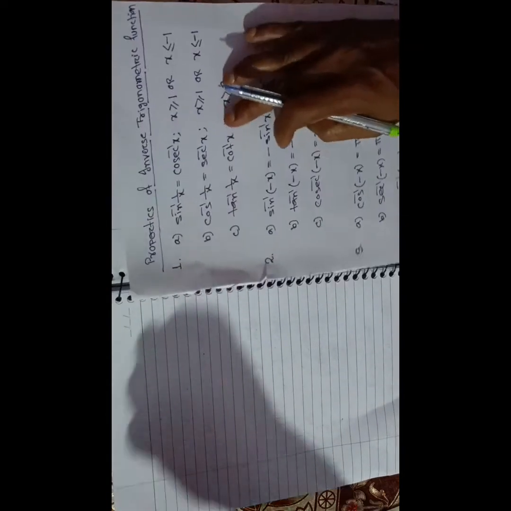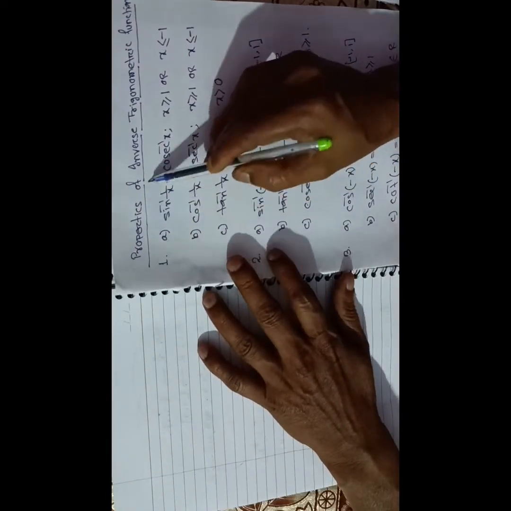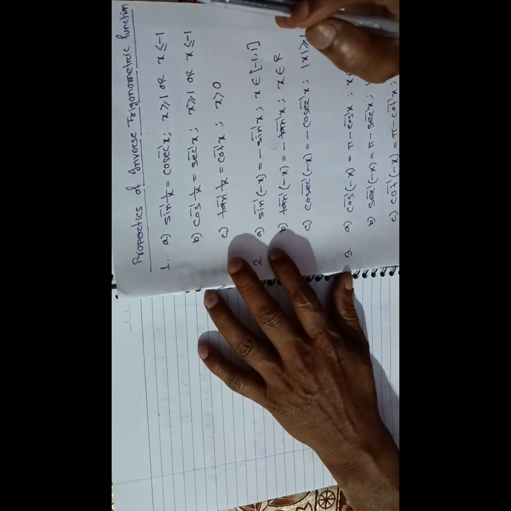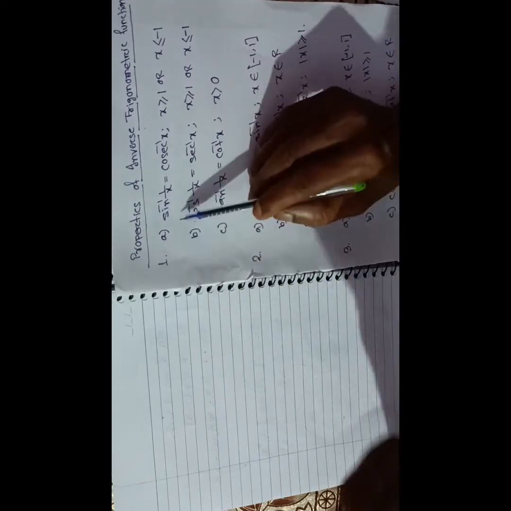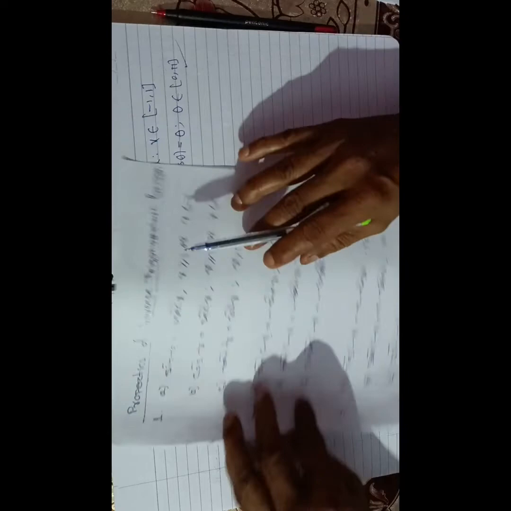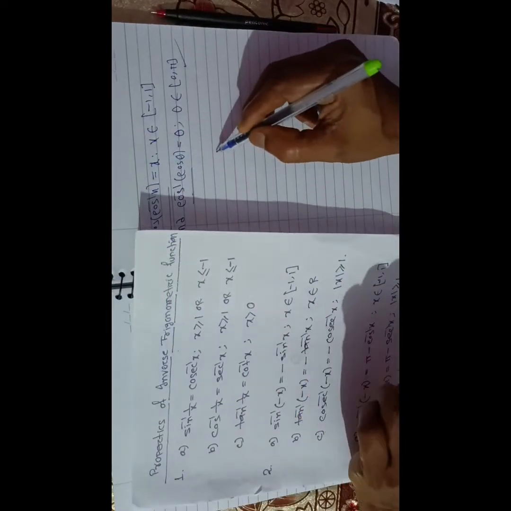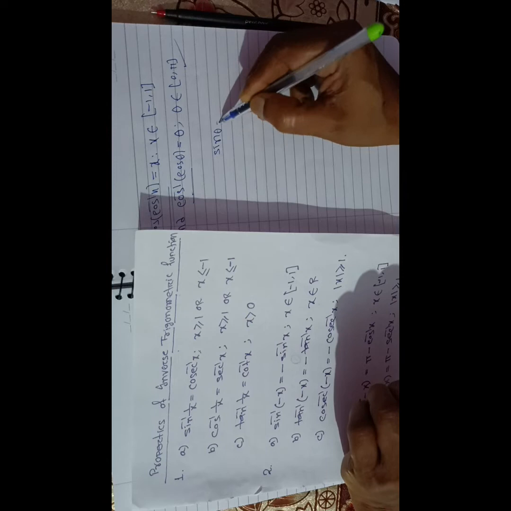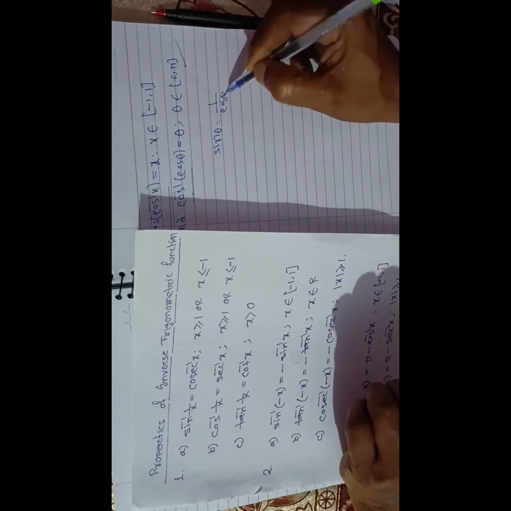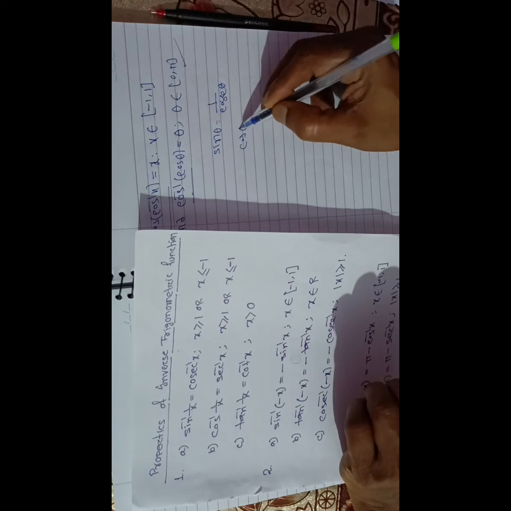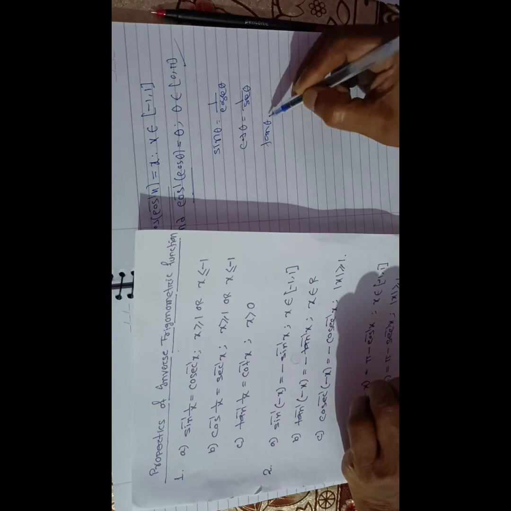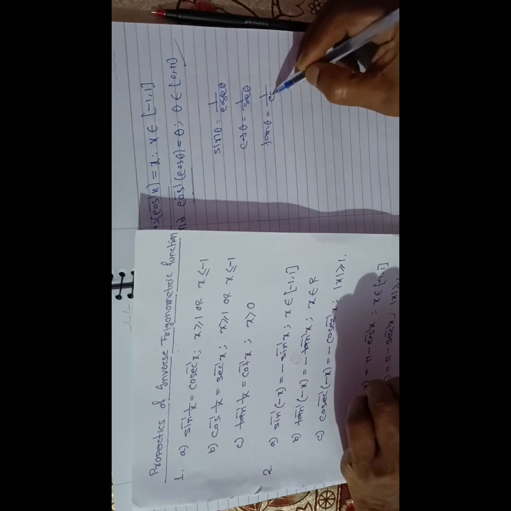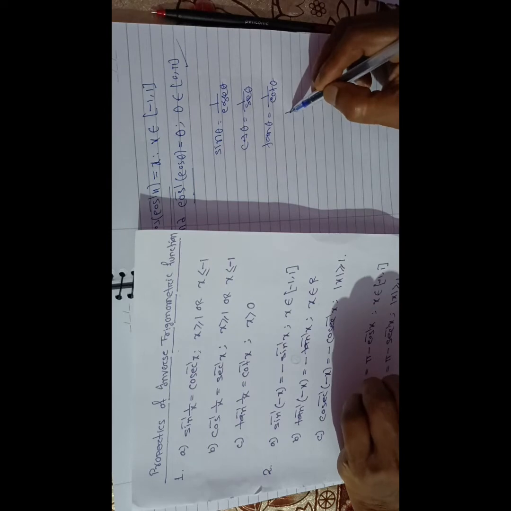Now we are going to discuss properties of inverse trigonometric functions. In this case, number 1, we get these relations. In trigonometry, we have sin theta is equal to 1 by cosec theta. Then cos theta is equal to 1 by sec theta. Tan theta is equal to 1 by cot theta, and so on.